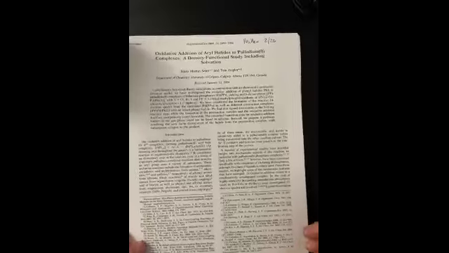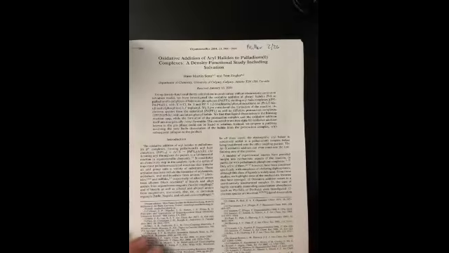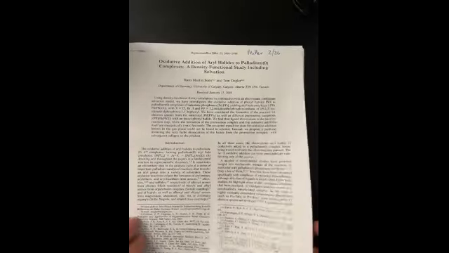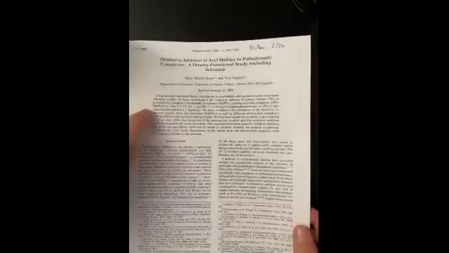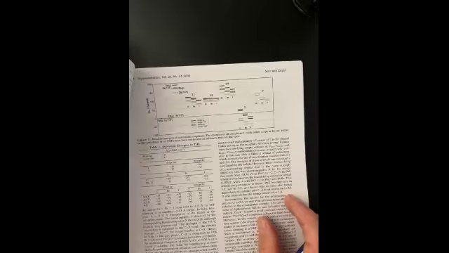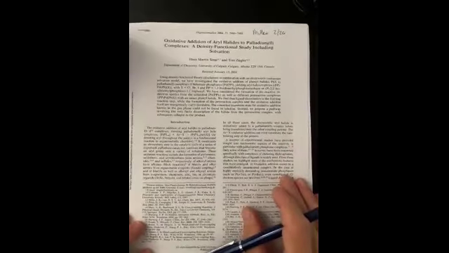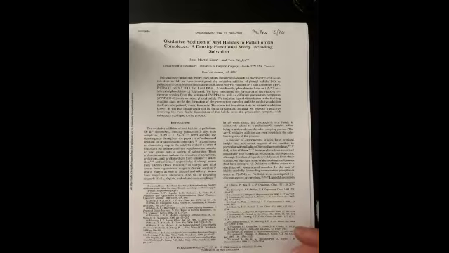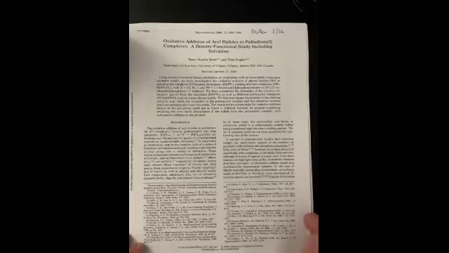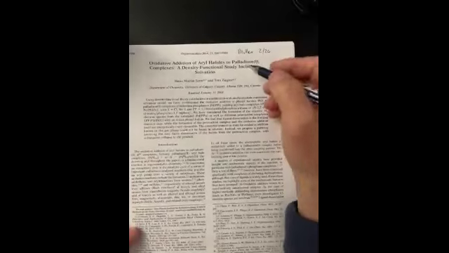And there are lots of ways to read articles. I think one way to do it is just start at the beginning. Another way to do it is to read the abstract and start looking at the different figures. I think today we're just going to start with the abstract and then head to the introduction and see how far we get during this video. So we already read the title.